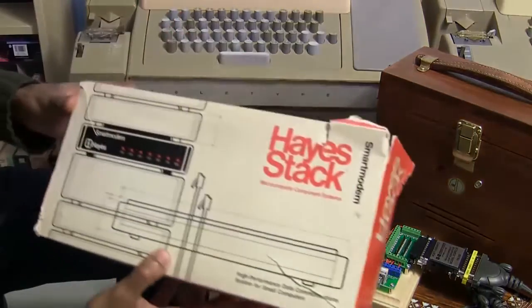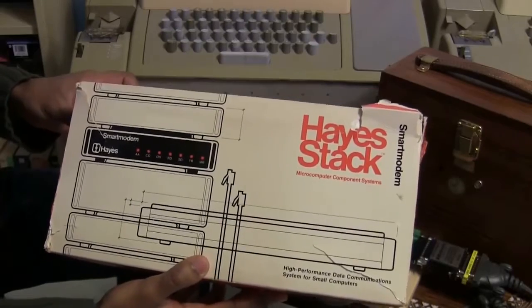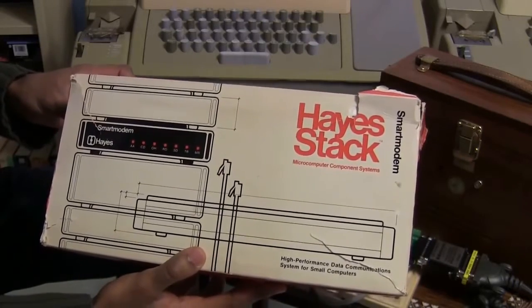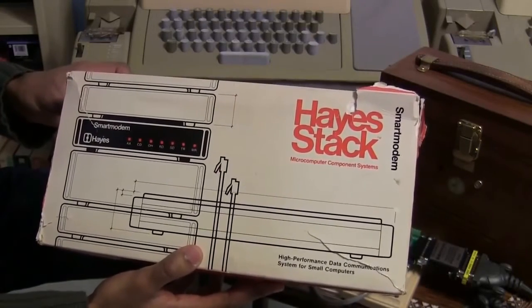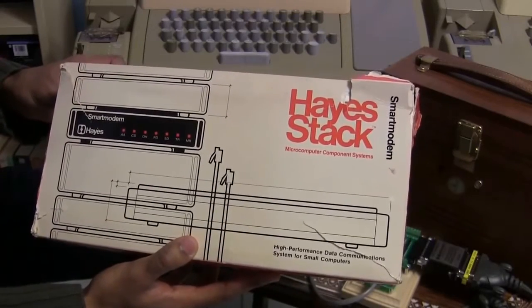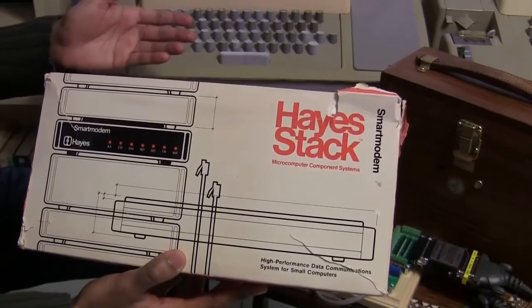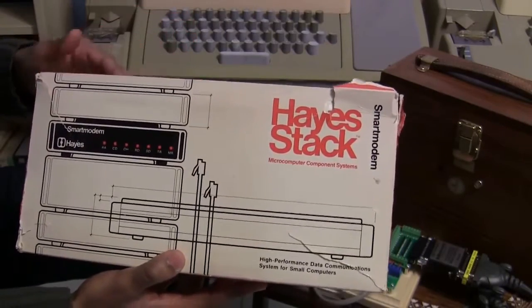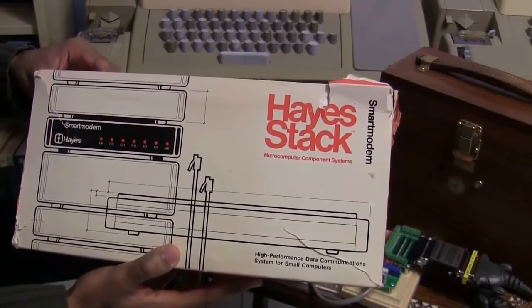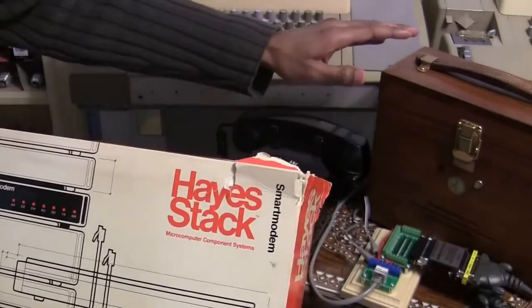On the remote end, we have a Hayes Stack smart modem. This is the first smart modem that Hayes came out with that will respond to the AT command set, and it will operate between 0 to 300 bits per second. In this case, the teletype operates at 110 bits per second, so that would be the speed that we're going to be communicating to the Hayes modem over the telephone system.